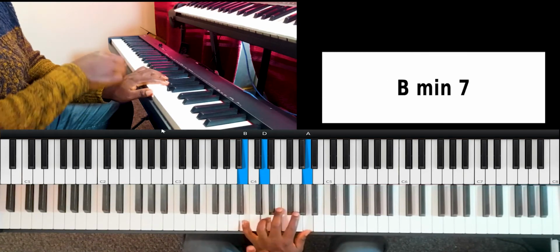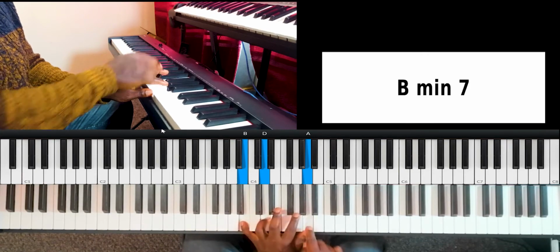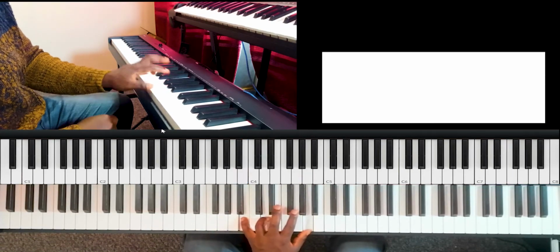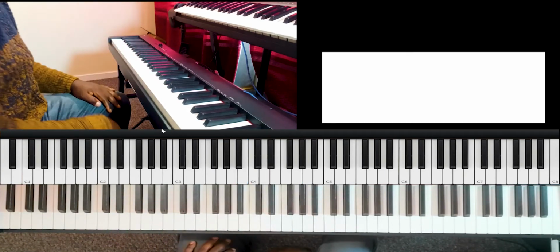So what kind of 3rd and what kind of 7th is this? A minor 3rd occurring here and then a dominant 7th. So this is also a minor 7th chord. So let's look at the analysis of all these.